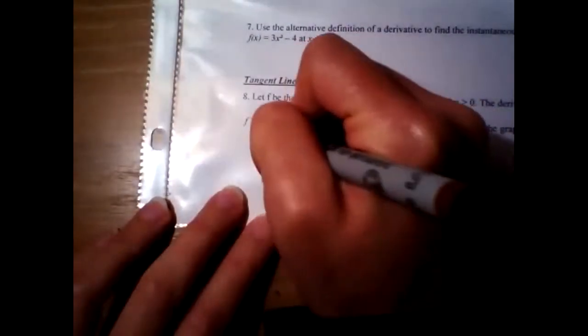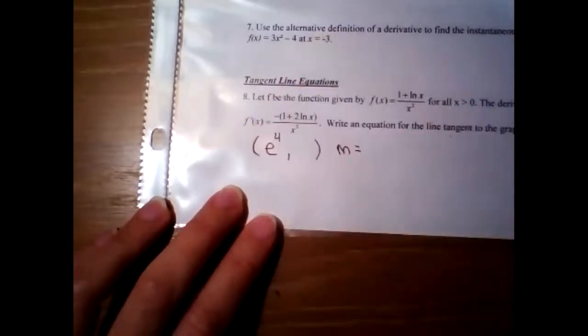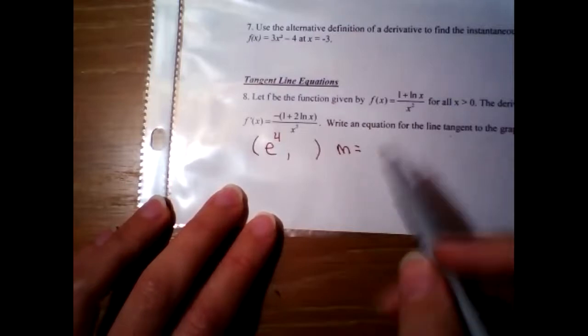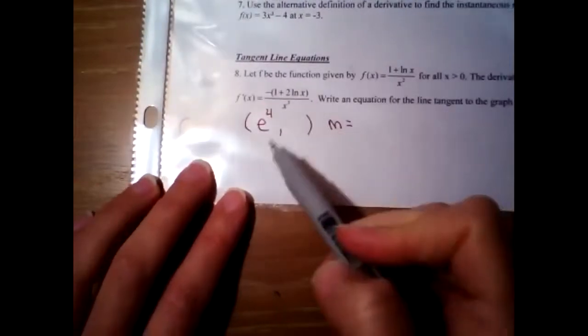So the reason I wanted to definitely make sure I went over this one, this problem is not necessarily hard. It just looks really, really, really strange with all the ln's and the e's and everything everywhere. So I just wanted to make sure we went over this.